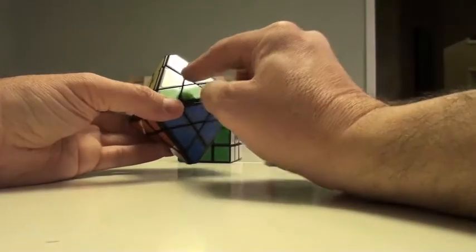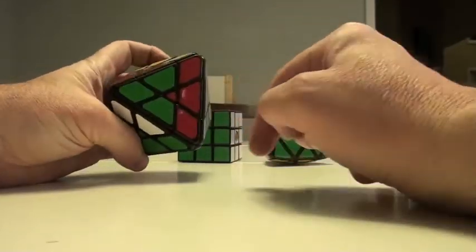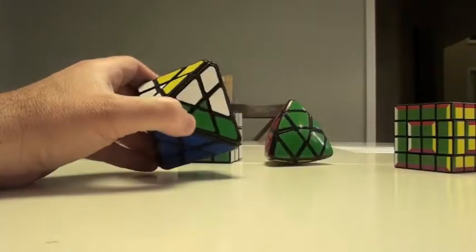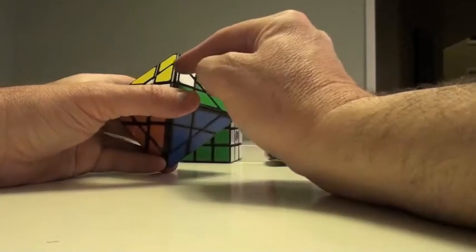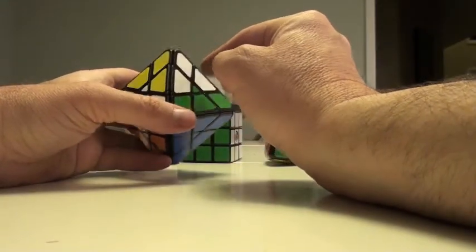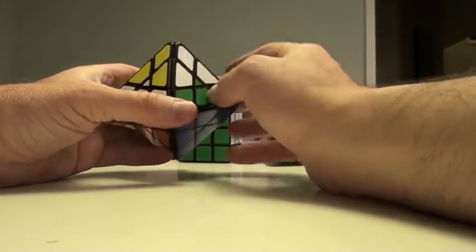And turn. Okay, so this is correct, this is correct, this is correct, and this is correct. So now what we're going to do is let's go ahead and put these in relationship to the corners, just to kind of prove a point.